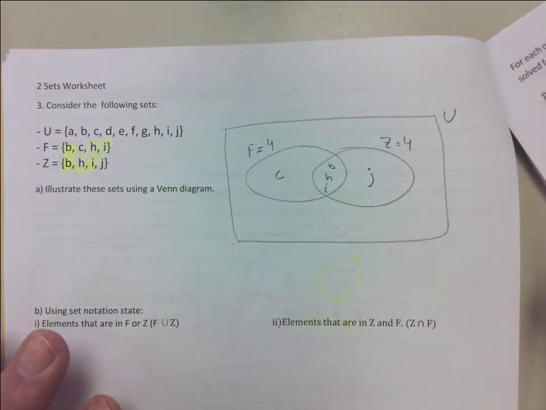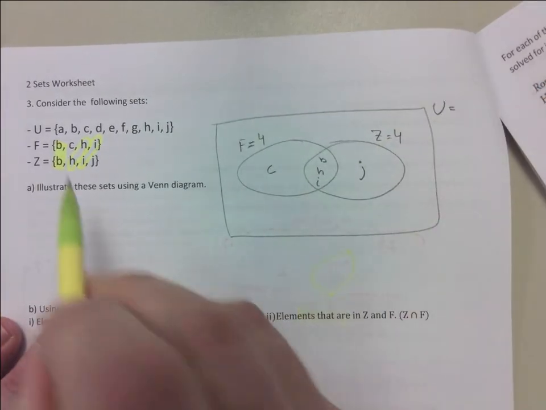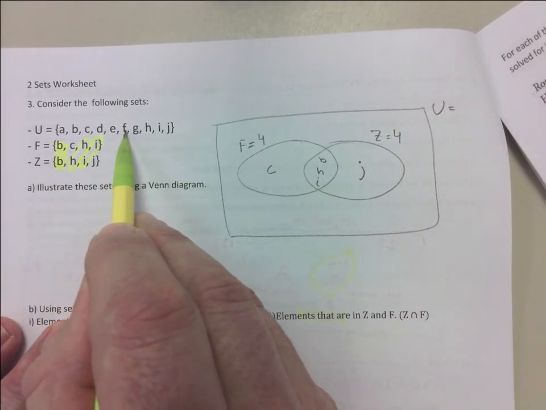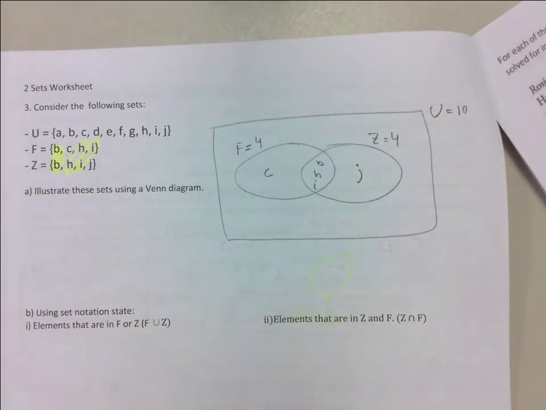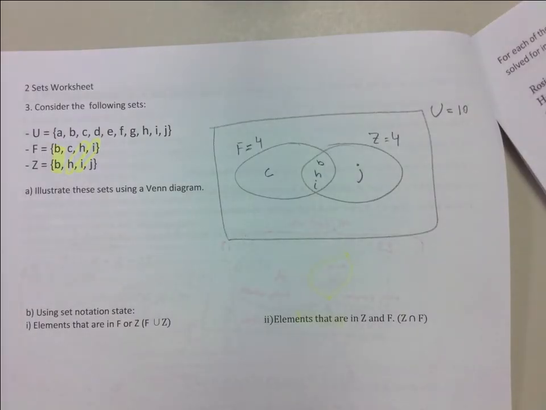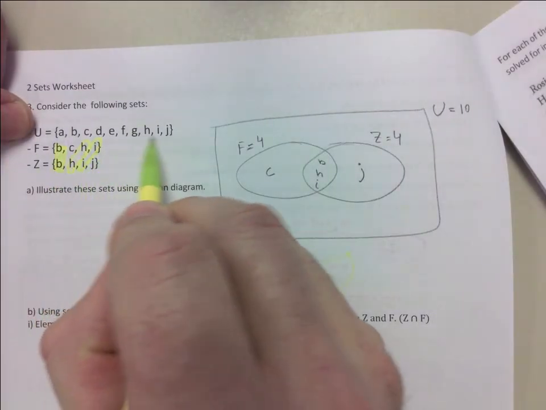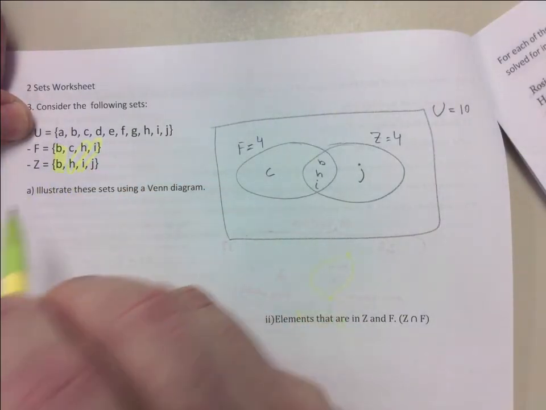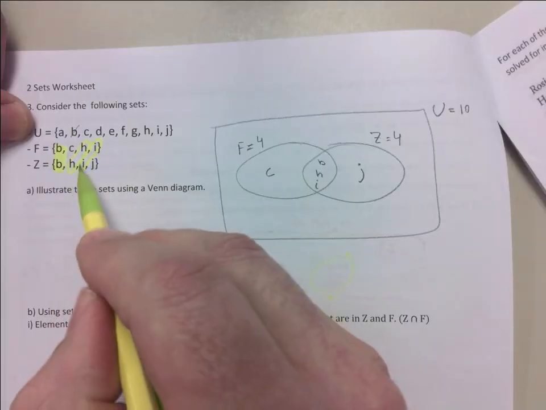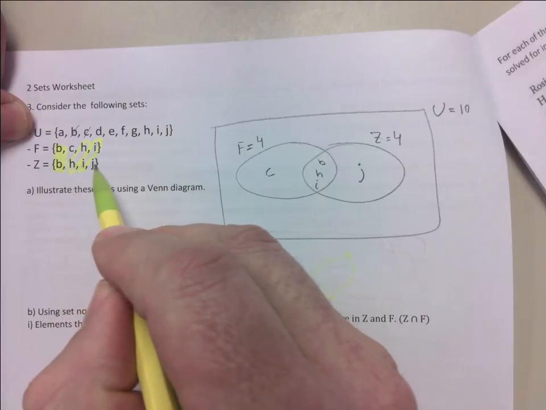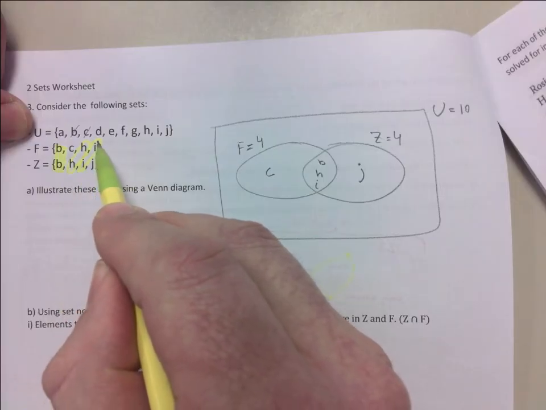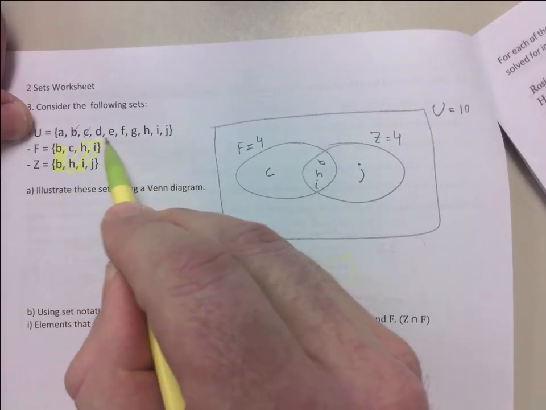How many are in the universal? It's very easy, right? Just count 2, 4, 6, 8, 10. So I've got 10 elements in my universal. So how about this? You scan through this and get rid of all the ones you've already used. So I've used B. I've used C already. D is not yet, right? So I'm going to leave that.